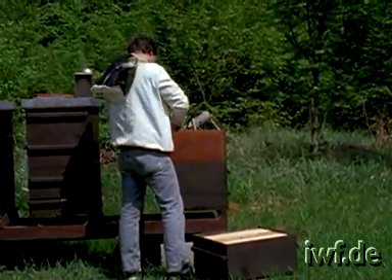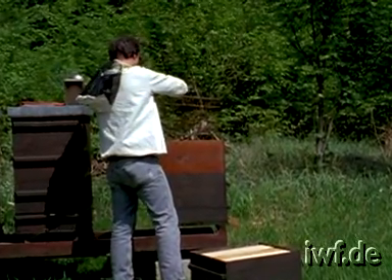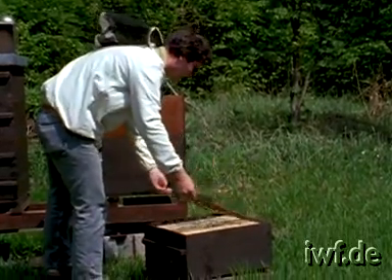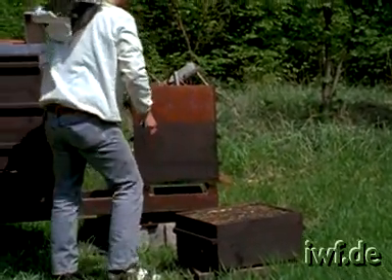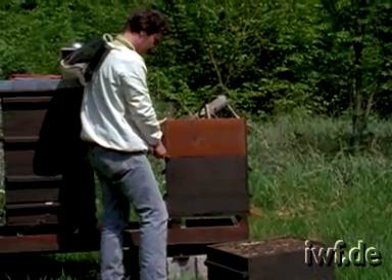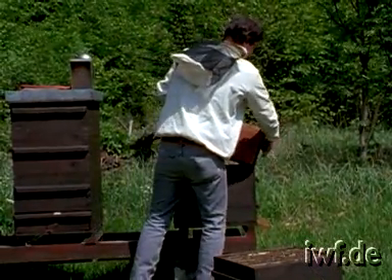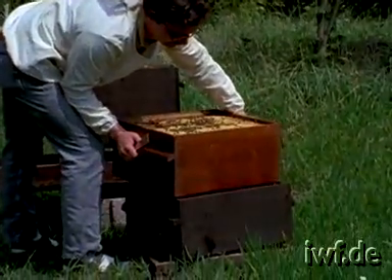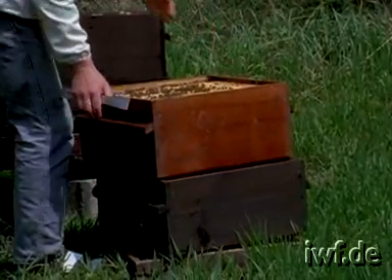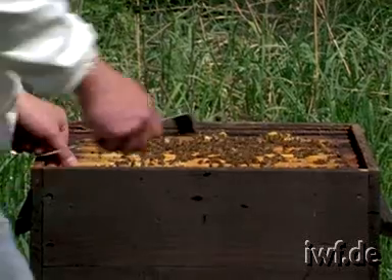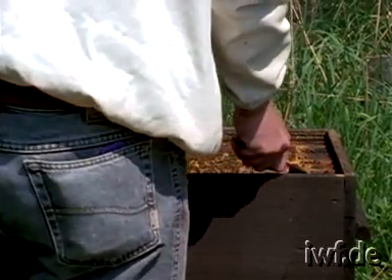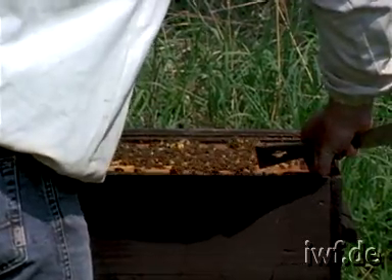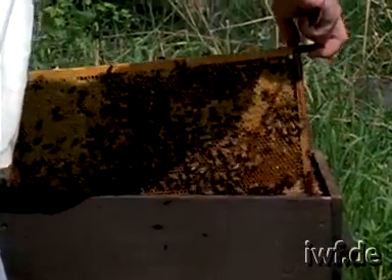This is a very simple way of estimating colony strength. Any differences in development could be due to genetic factors, and this character could be important for the exploitation of certain crops. A thorough inspection of the brood nest is now made frame by frame.